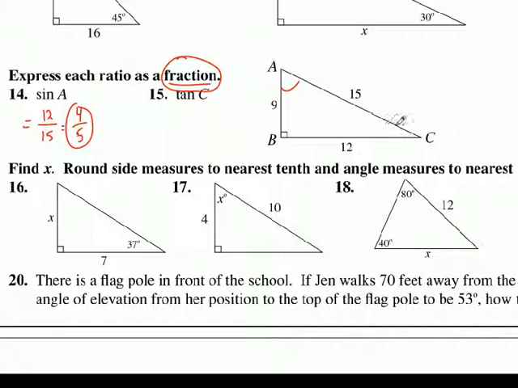Let's do the C. So the tangent of C. Well, let's talk tangent. Tangent is what? Opposite over adjacent. Right, so this one is what? 9 over 12. Do we keep it like that? We shouldn't. What goes into both of those? 3 goes into that 3 times, into this 4 times. Keep it like that. Got it?